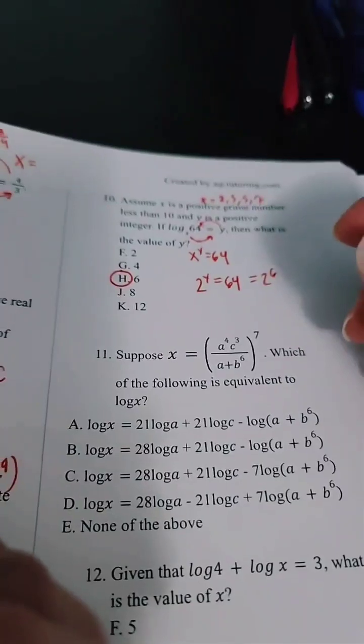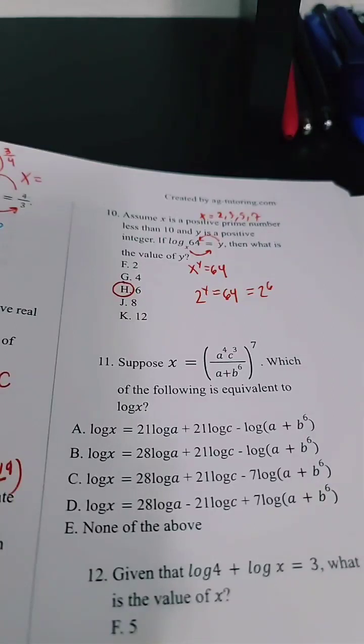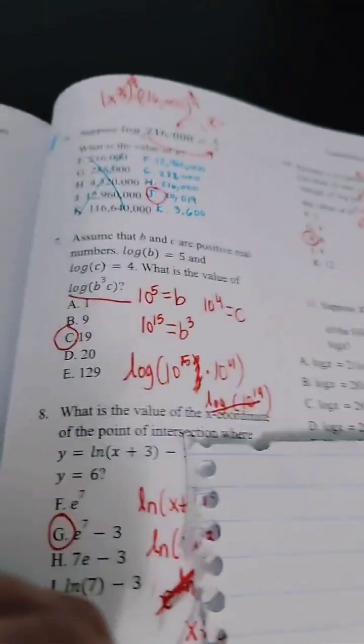So let's see. I actually don't have a lot of room on this paper, so I might do this on a separate sheet of paper. Let me get a separate sheet of paper really quick. Okay, so let's go and do this one.